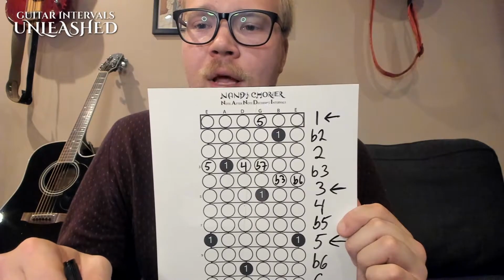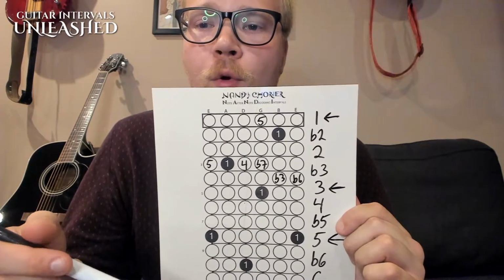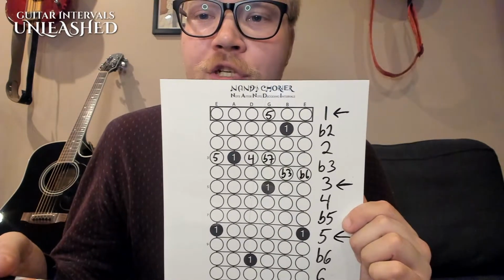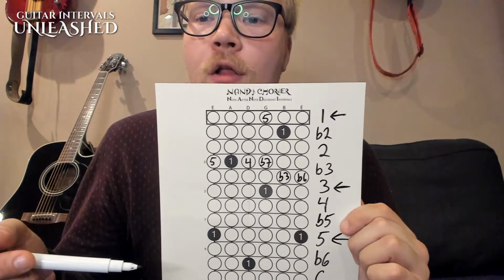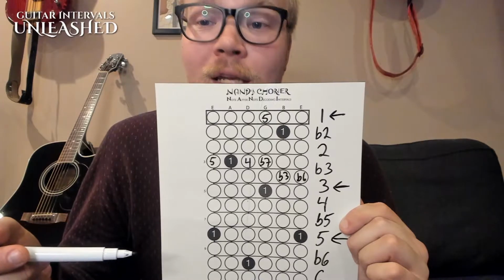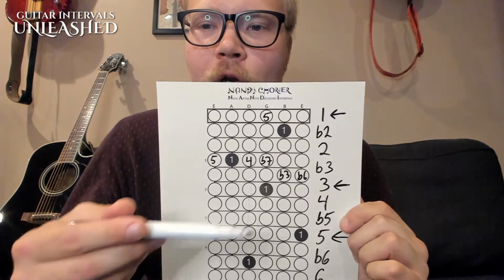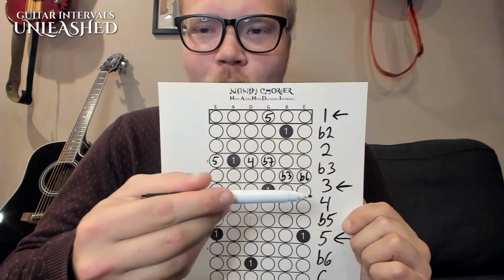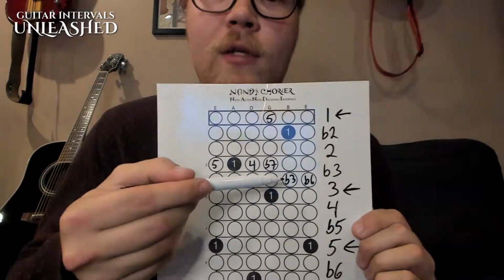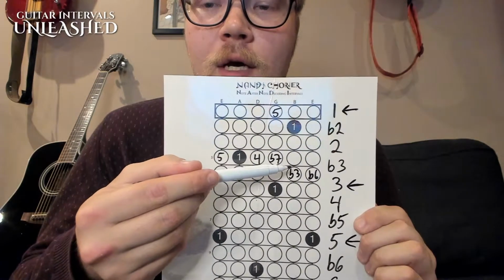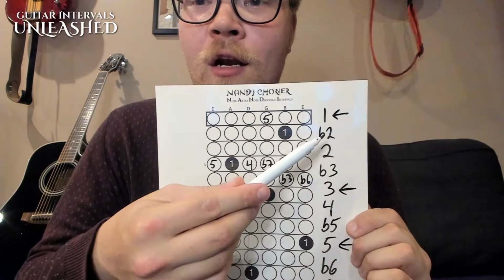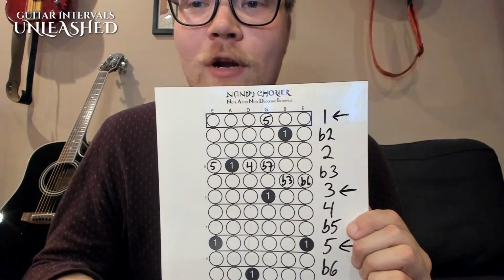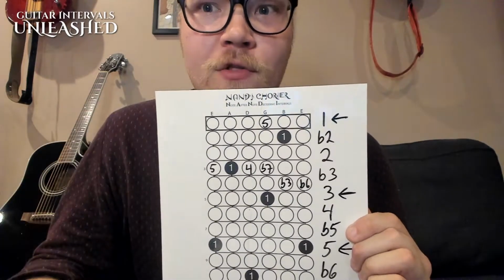And then we just have to plot the 3rd. So the first 3rd we're going to get is on our G string, a half step down from our 4th. And the other 3rd we're going to get is on our E string. We're going to walk down from this flat 6 all the way back down to get to 3. Really what you could do is plot a 4th up from the 1 that's on the B string and just go a half step down from there. So let's do all that.